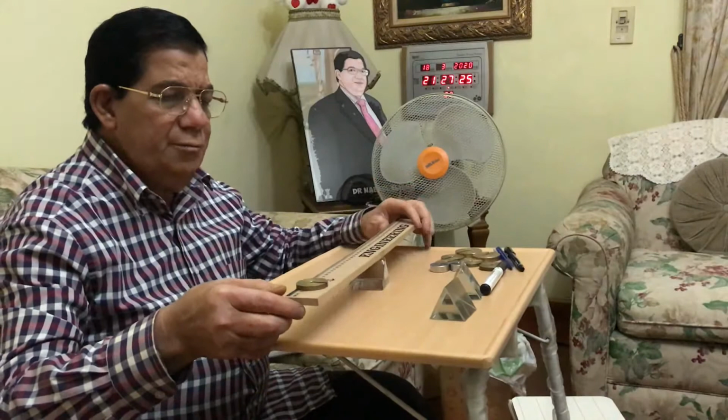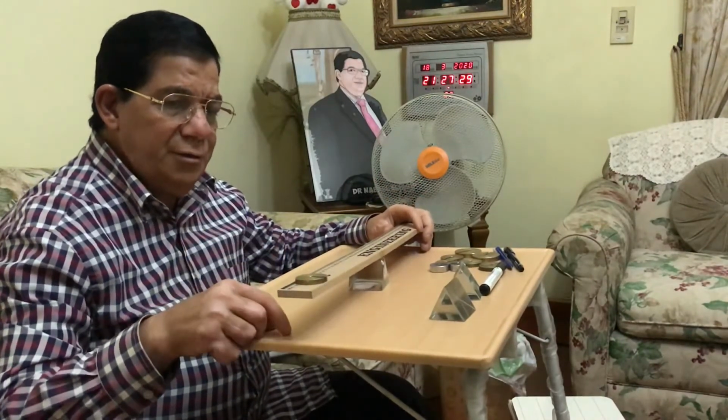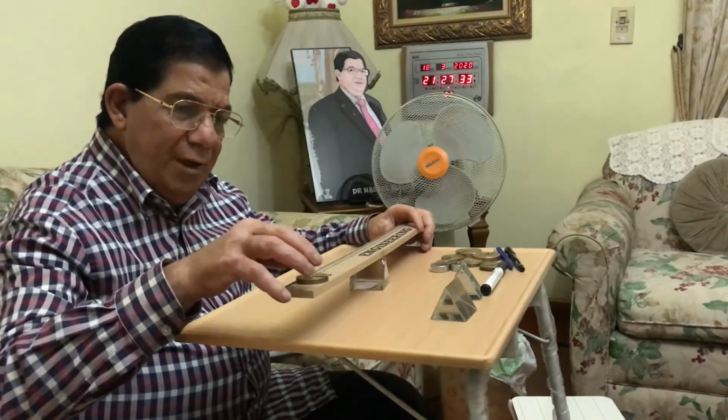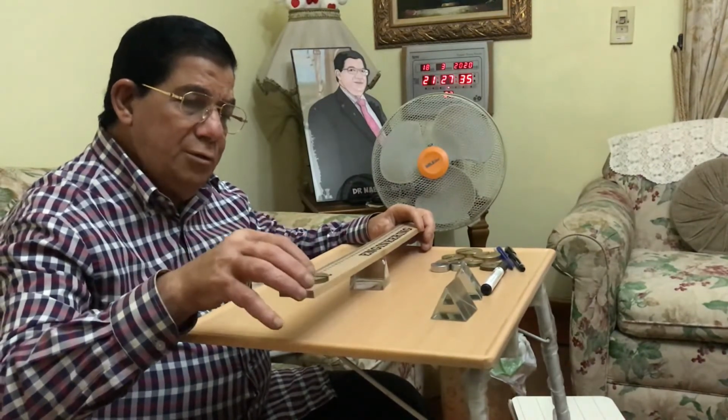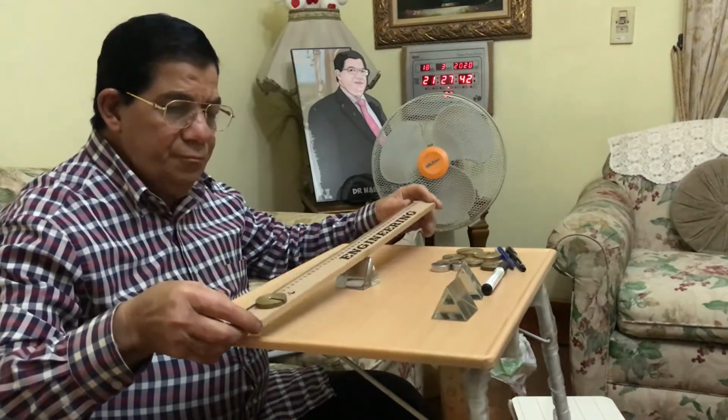Why will it turn? Because of this turning effect called moment. This weight made a moment which made the beam turn.